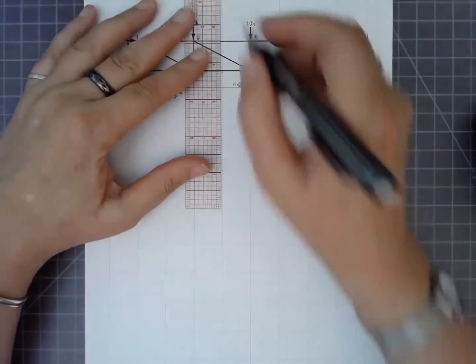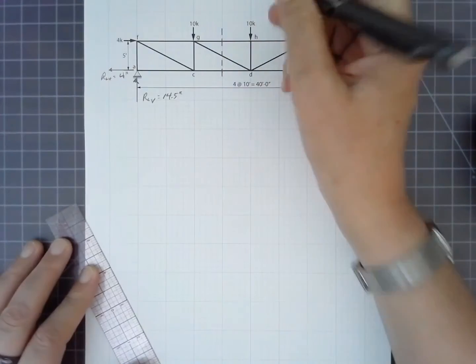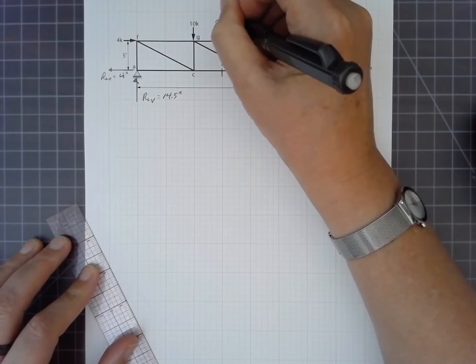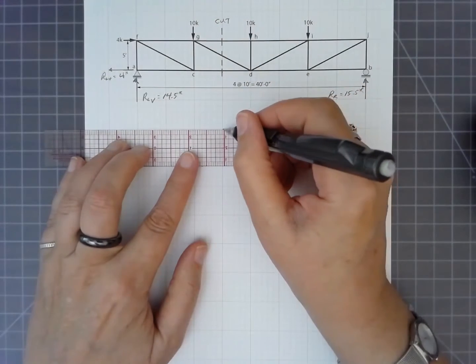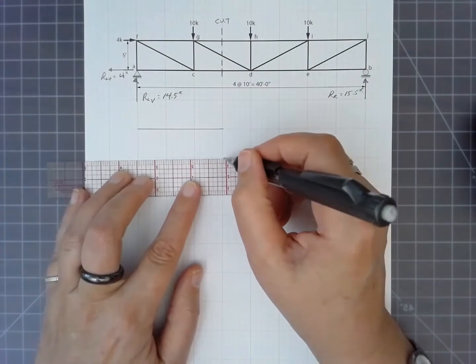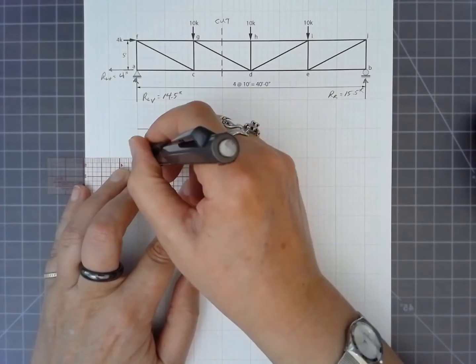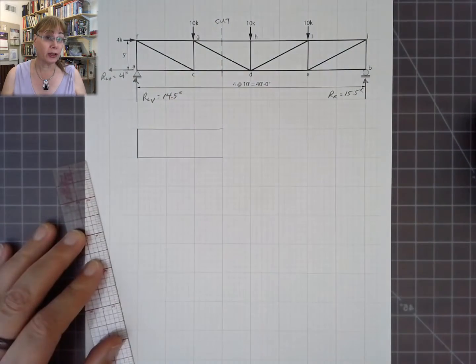So if I were to cut the truss open at this point, in order for this to be stable as a free body diagram, what I would have to have is external forces that replicate the internal forces. They act as loads, as a matter of fact.